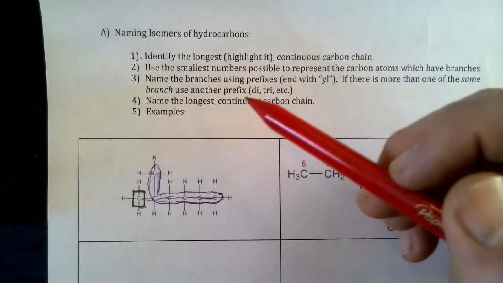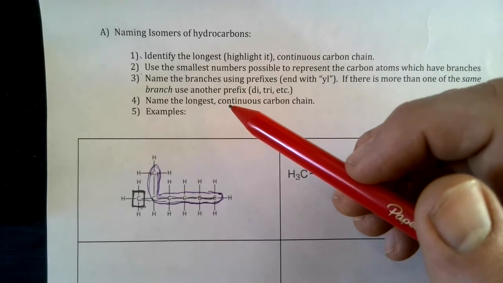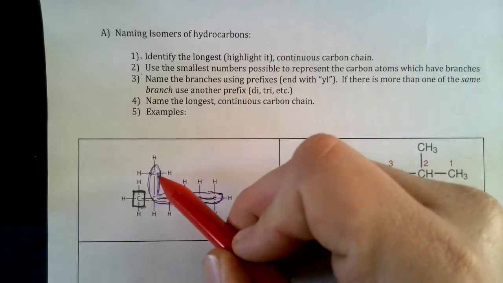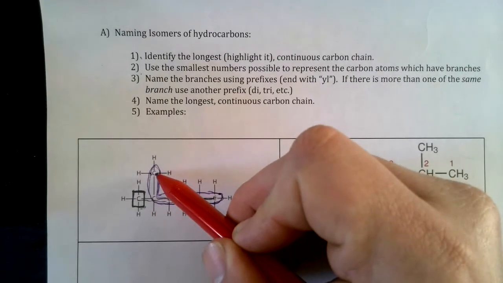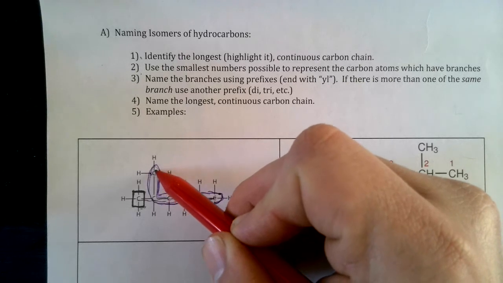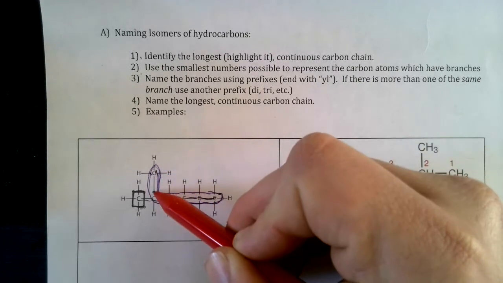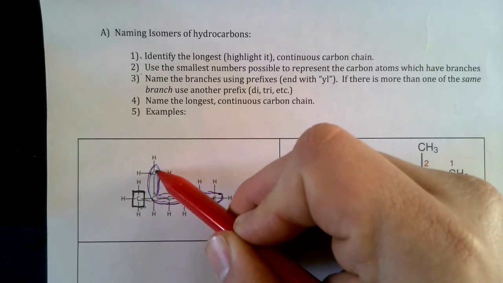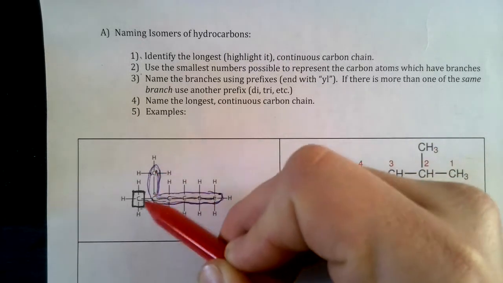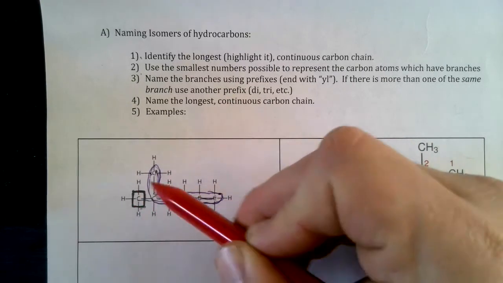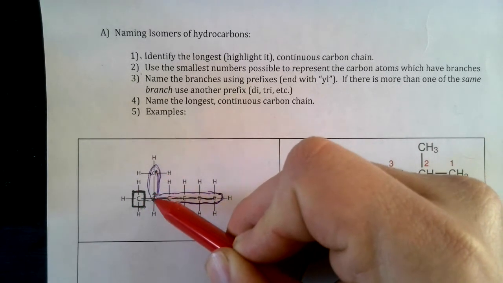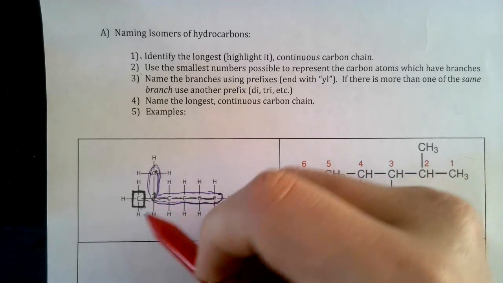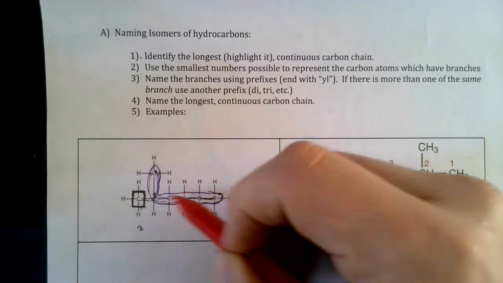You can number this in 2 ways, and I'm going to write both down. If we count from this side of the chain, this is the first carbon, and this one would be the second. Labeling, numbering from 1 to 6, this branch would be located on the second carbon going that way.